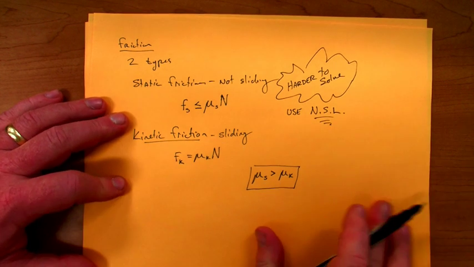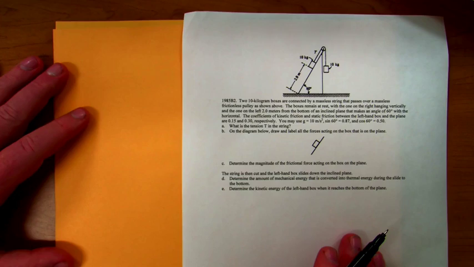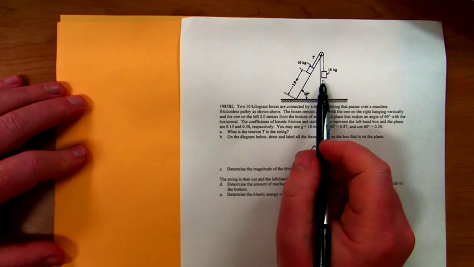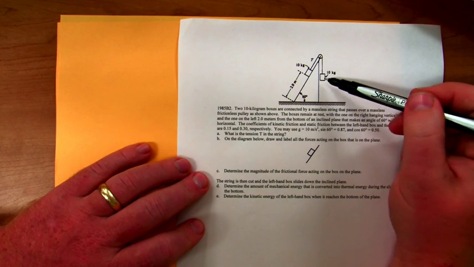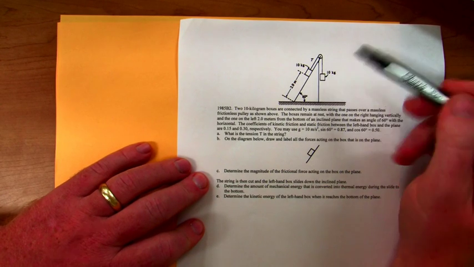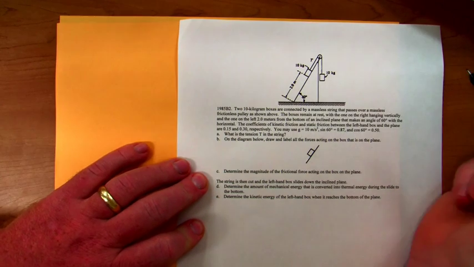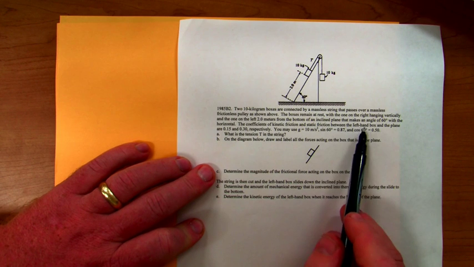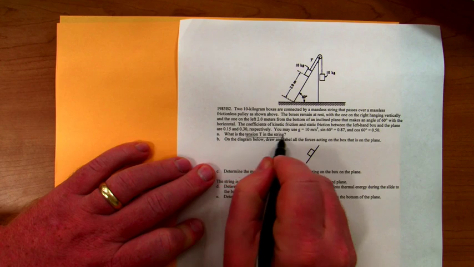Okay? Now, to look at this, let's look at an AP problem. Here is a Newton's second law problem from the AP exam. I think you've seen this diagram before. It gives me a description of two masses, one suspended from a string and not touching anything, and one on an inclined plane and attached to the string. They give me lots of information here: the coefficients of friction and the angles. The first thing they ask me is what is the tension in the string?